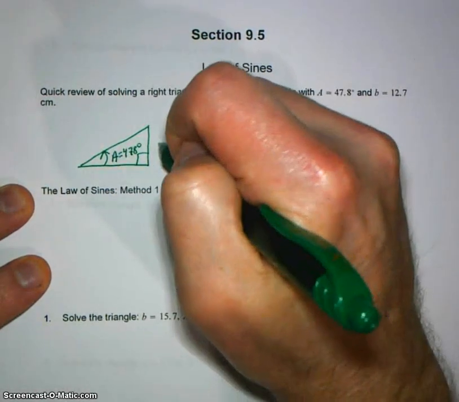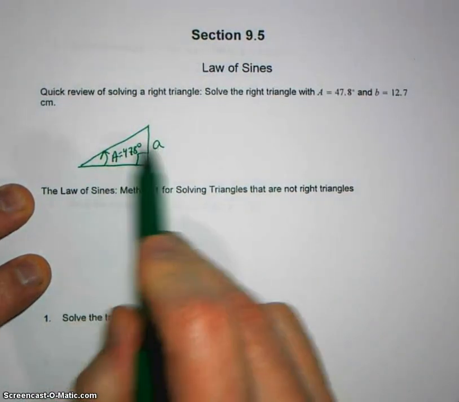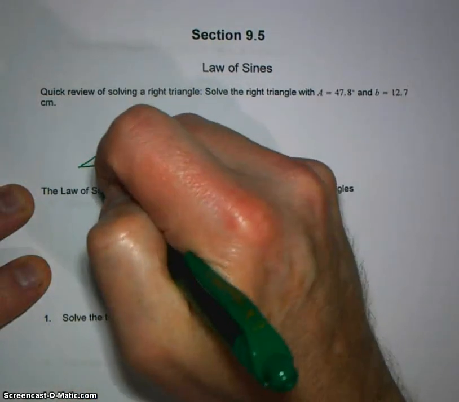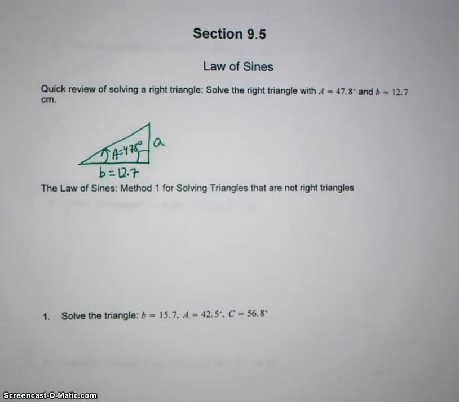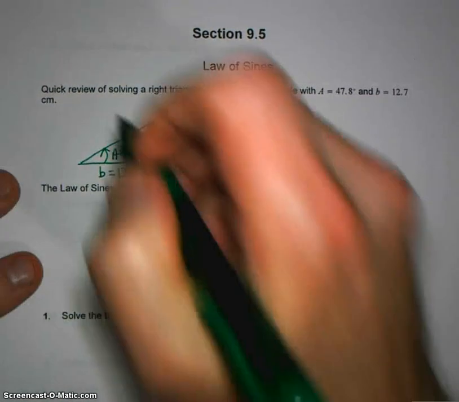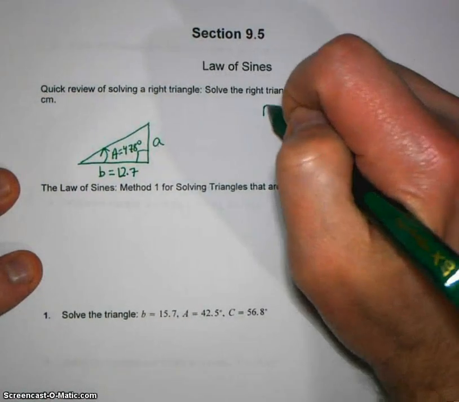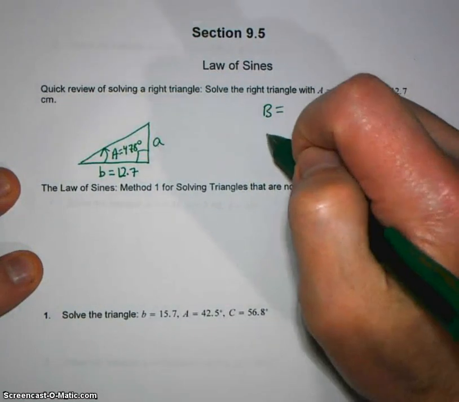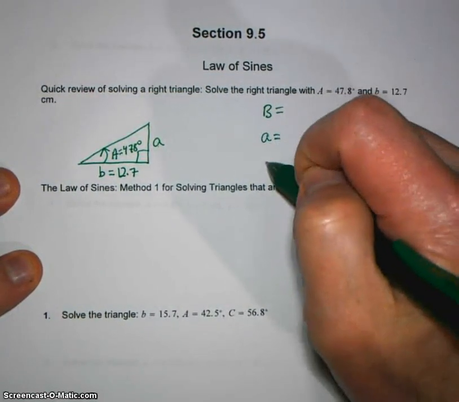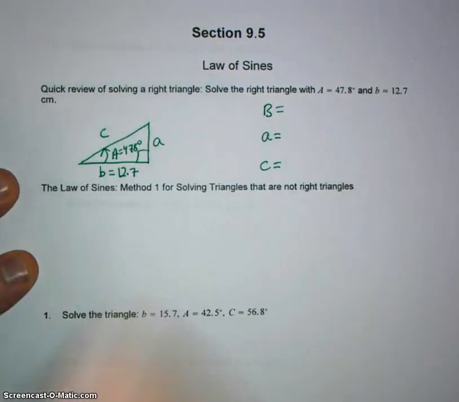And so this would be side A. Remember that angle A and side A are always opposites. We're told little b is 12.7. And what we want to find is angle big B, little a, and little c. Those are the things we don't know.